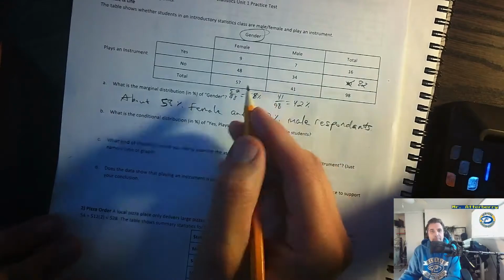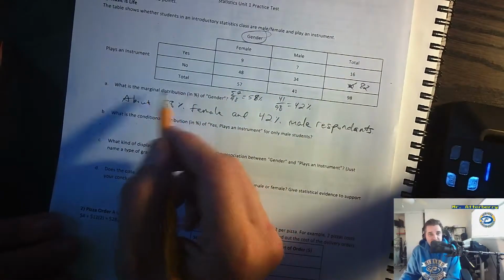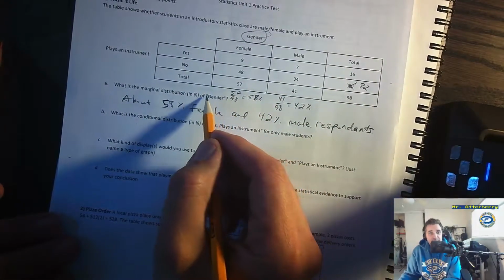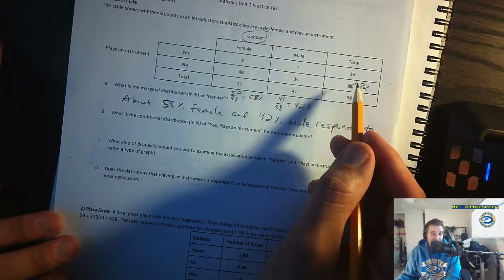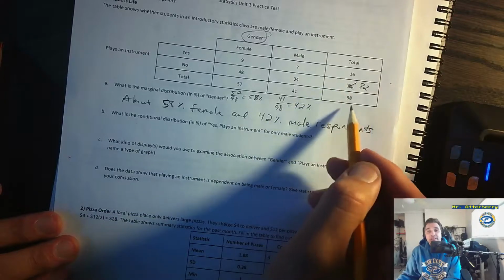Something like that. It was also asking about the marginal distribution percent of people that play an instrument. It would be 16 over 98, which is probably about 17, 18%, yes, and the rest no.